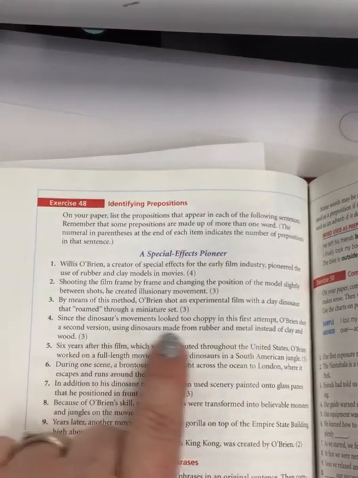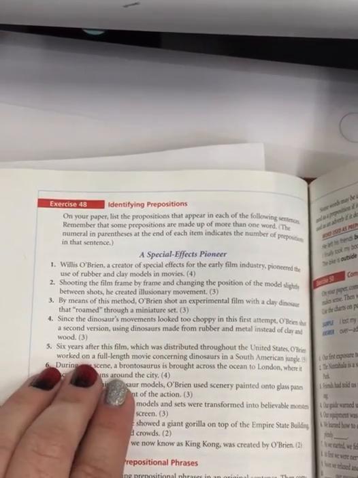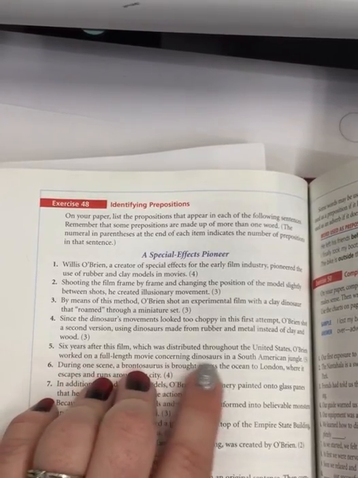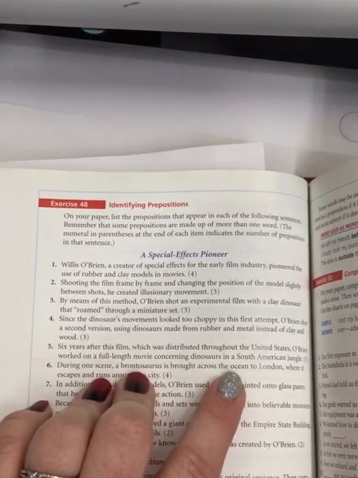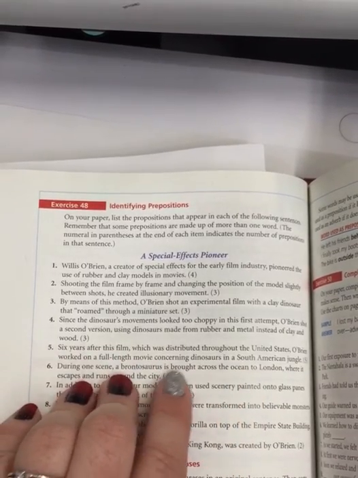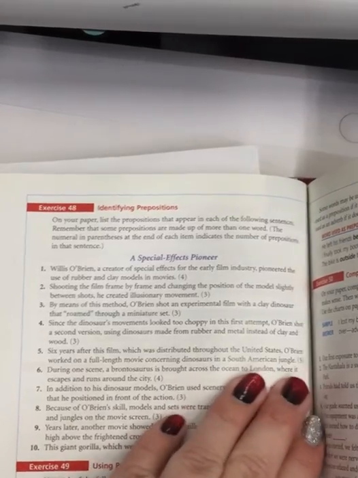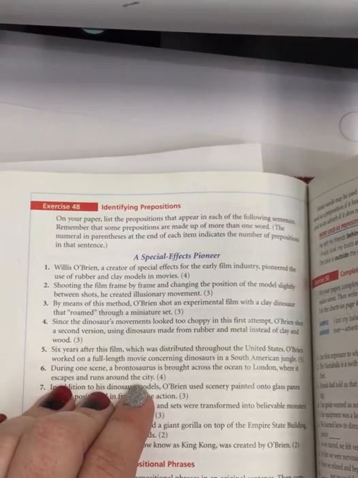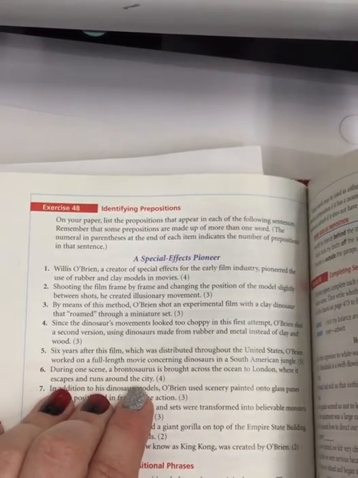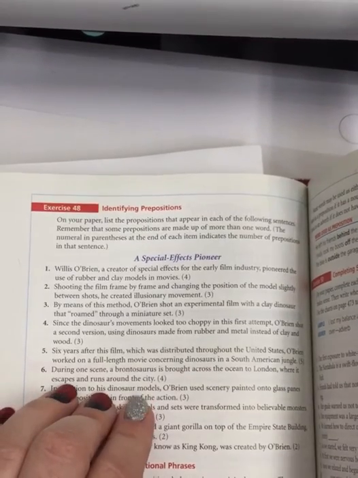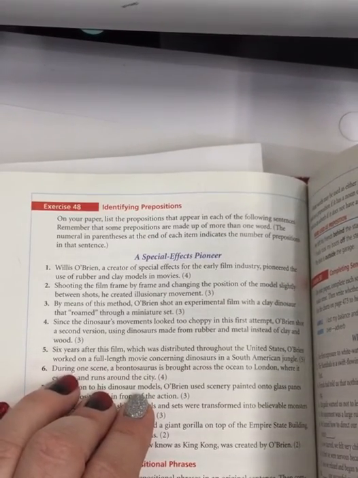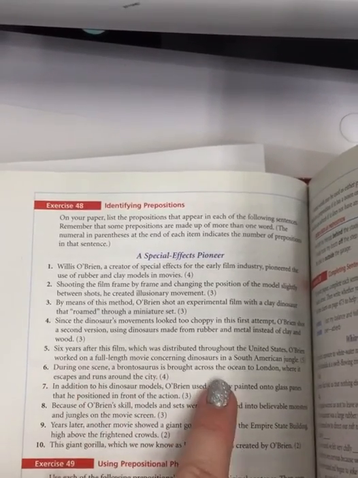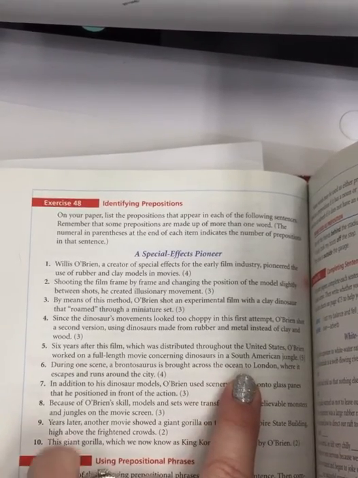Number 5. Years after this film, which was distributed throughout the United States, O'Brien worked on a full-length movie concerning dinosaurs in a South American jungle. Casey? After, throughout, on, in. Okay. And it says 5, but we're ignoring one that I don't agree with. Number 6, during one scene, a brontosaurus is brought across the ocean to London, where it escapes and runs around the city. Kayla? During, to, across, and around. Okay. During, across, to, around.